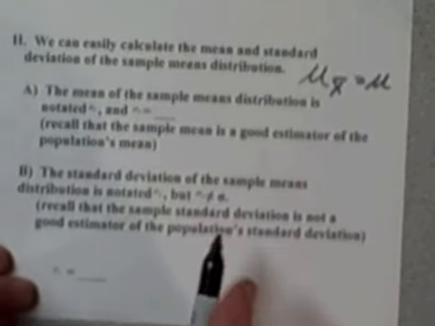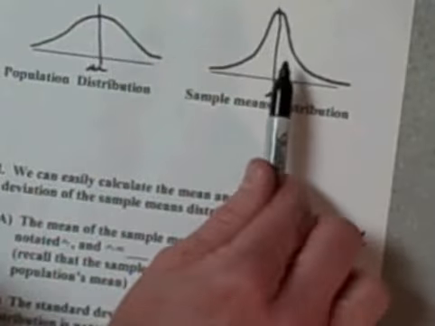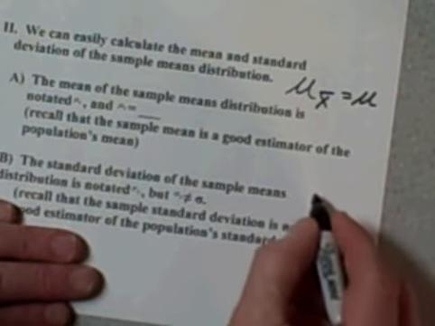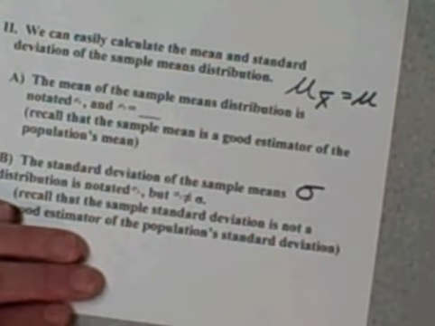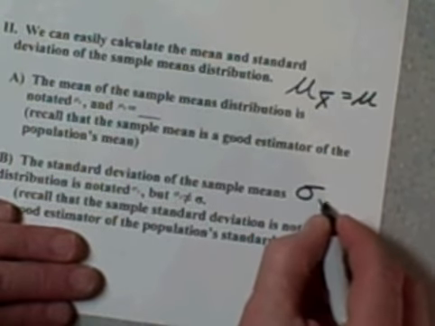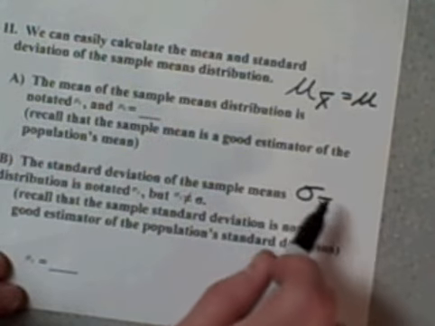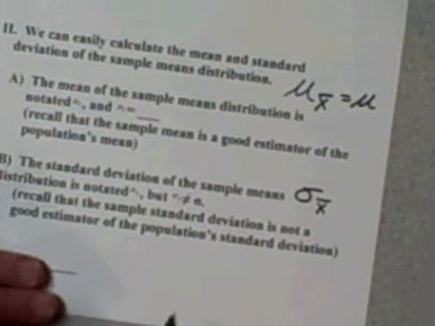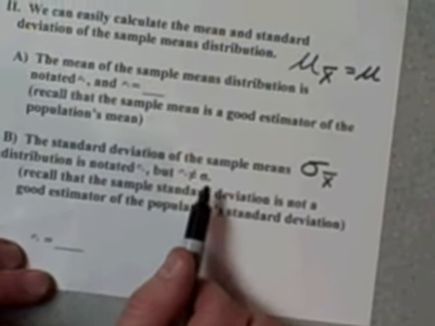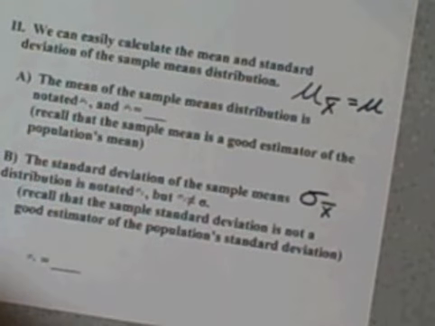The standard deviation is what causes the different shape, and so they're not going to be the same. And the way we notate that, I'll make it bigger so you can read it for sure, we use sigma, again with a subscript of x bar. And this is the standard deviation of the sample mean. But it is not equal to the standard deviation of the original population.